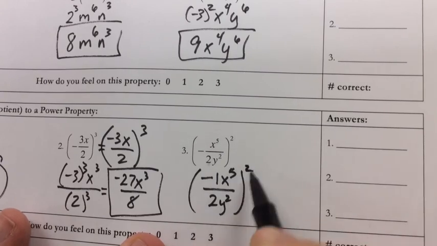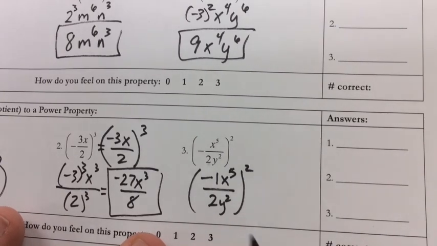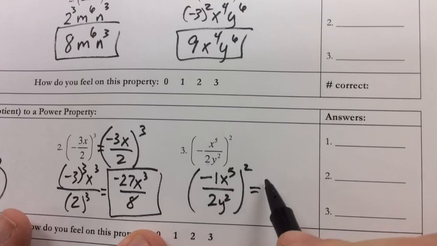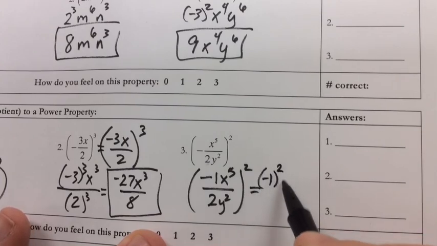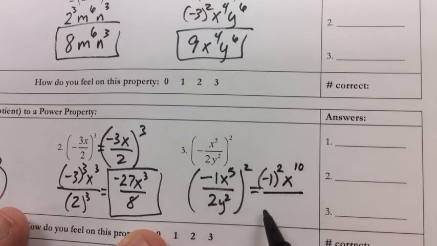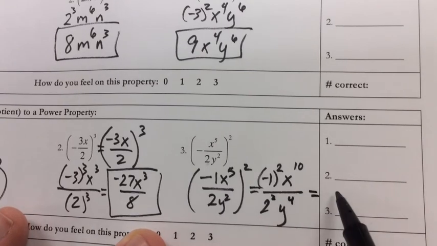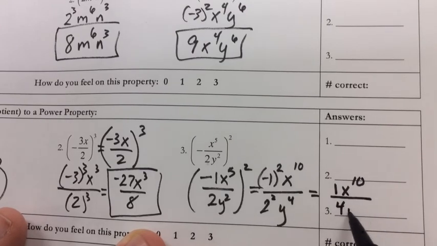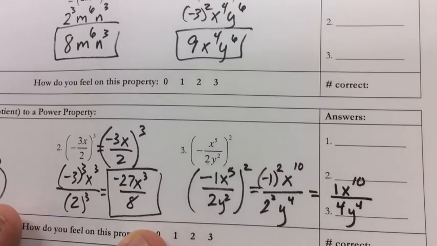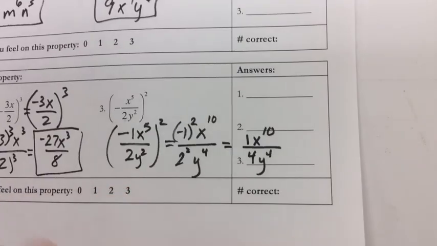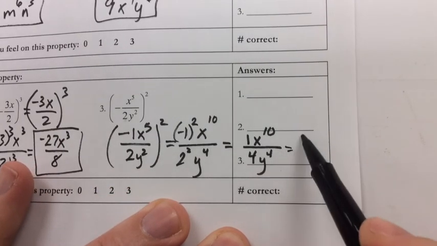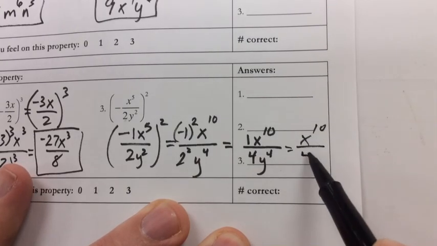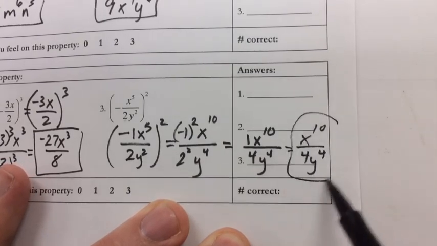Number 3, this is negative 1x to the 5th over 2y squared. That's the way I would read that. So with that said, it's negative 1 squared, x to the 10th, 2 squared, y to the 4th, which equals 1 x to the 10th over 4 y to the 4th. Do you need the 1? No, you don't need the 1, but it's okay to have it, but you do not. You can just write x to the 10th over 4 y to the 4th.